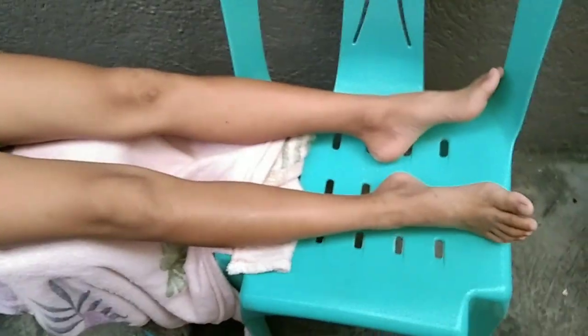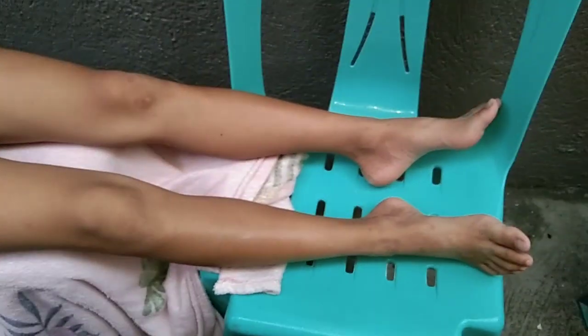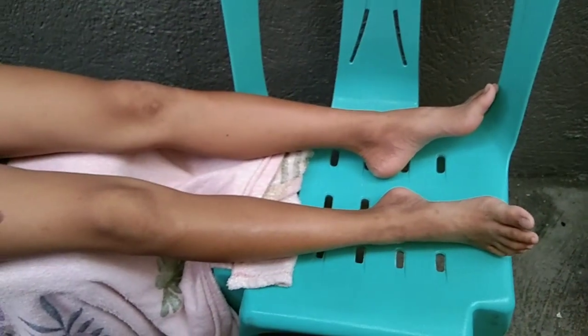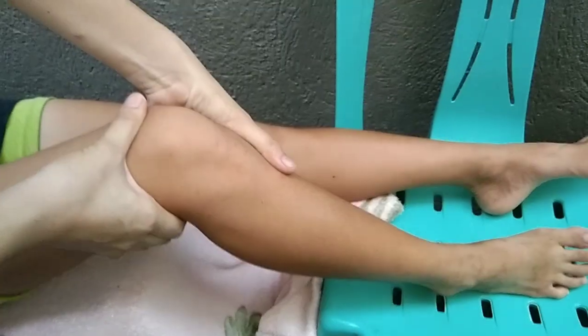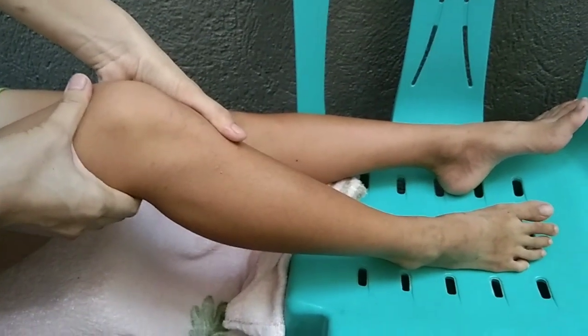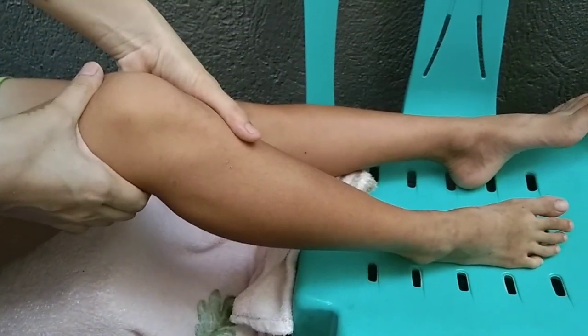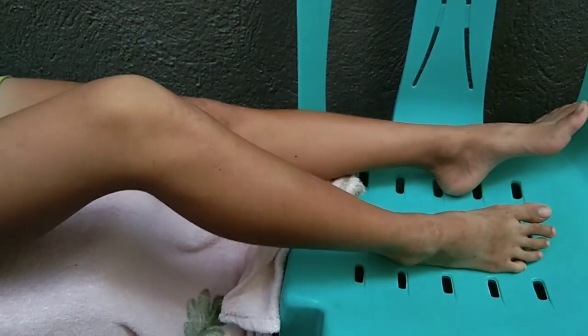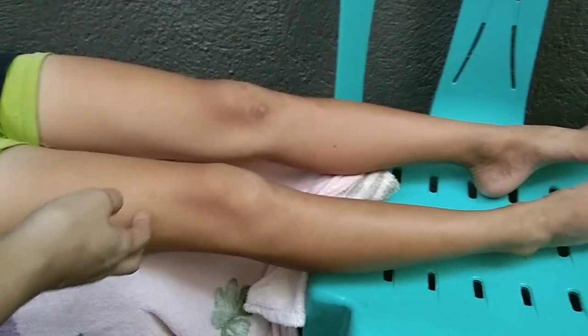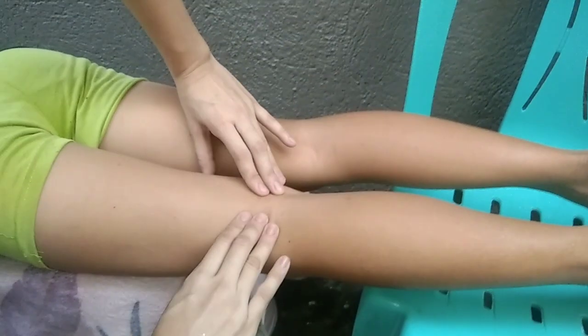Okay, next, palpate the popliteal pulses, palpate the dorsalis pedis pulses, and palpate the posterior tibial pulses. It is not unusual for the popliteal pulse to be difficult or impossible to detect, and yet for circulation to be normal.